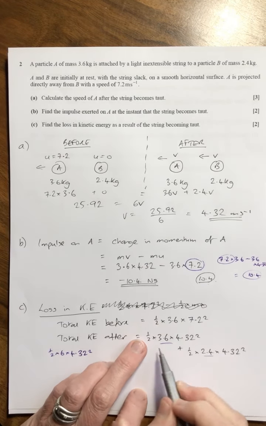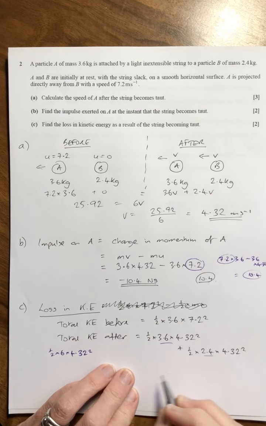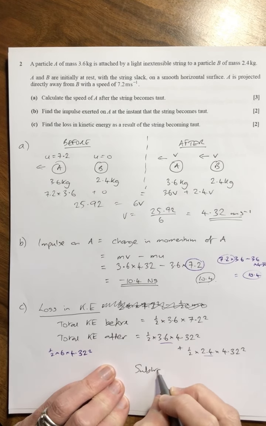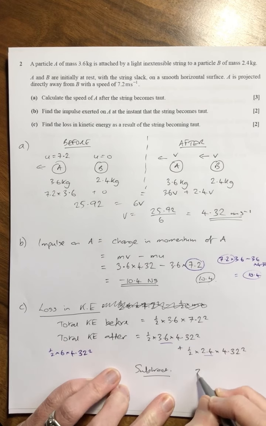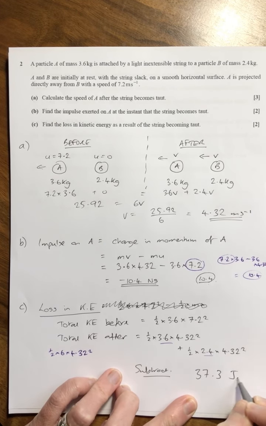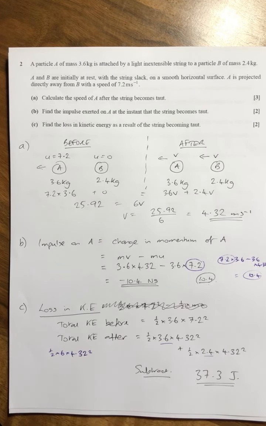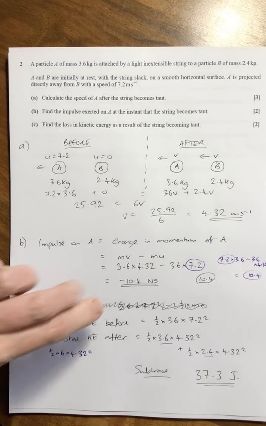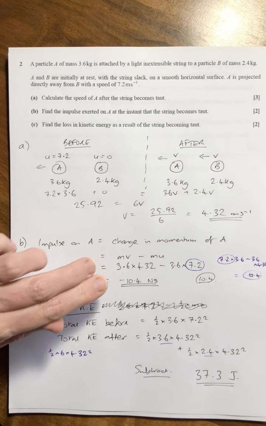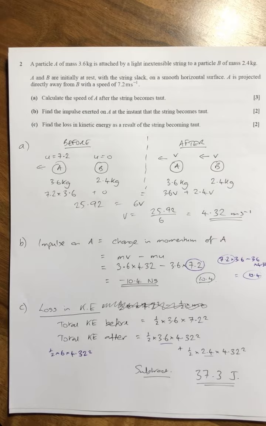So it's that first one minus that second one. If you subtract these, you get an answer of 37.3, and of course it's energy, so we're looking at joules. Here they weren't as worried about direction, so they were quite happy for you to put negative 37.3, but that's the one where direction was important.